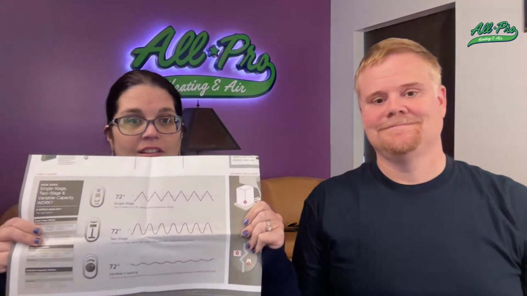A variable speed can have like 720 stages. That's a lot more than two, and definitely more than one. So that means it has more options, depending on what load you need on your system, like how hot or cold it is, and other things that you need.